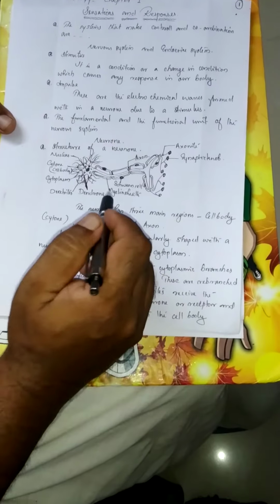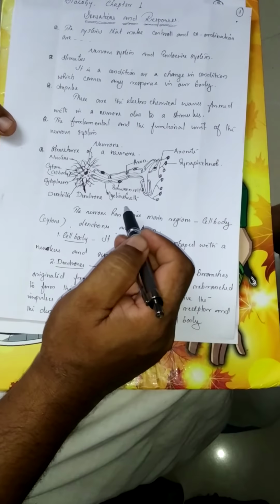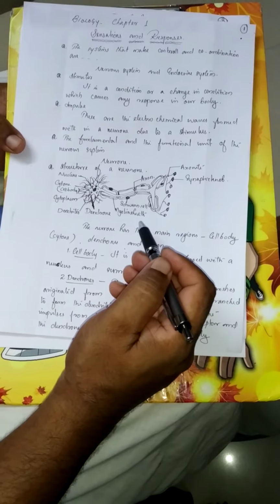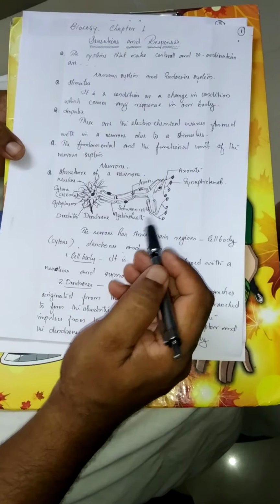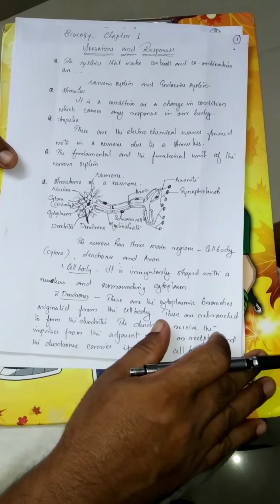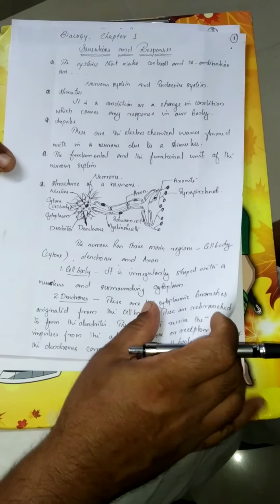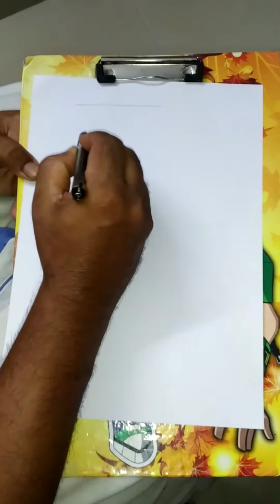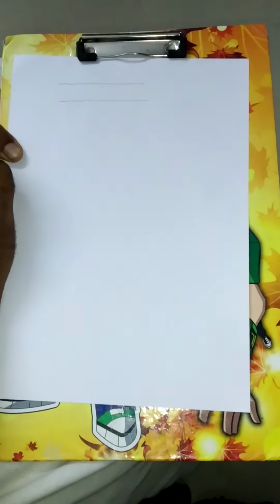Then what is the role of this neuron? The neuron carries impulses from one place to another. That is called propagation. The propagation is done in two steps. The first one is through the axon. The second one is through the synapse. The axon is a cylindrical structure.